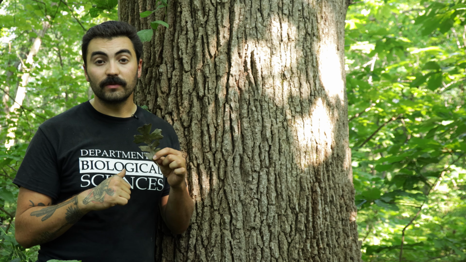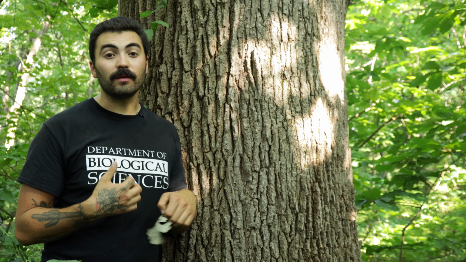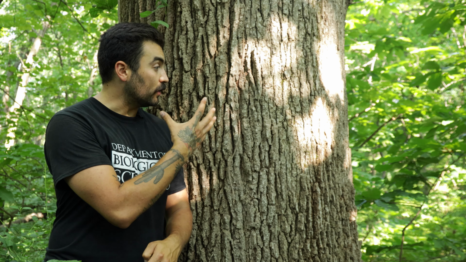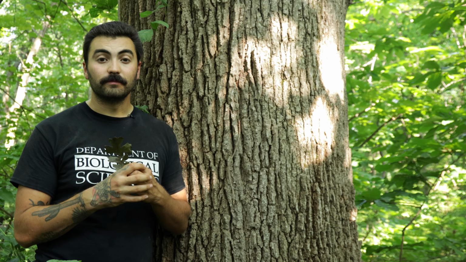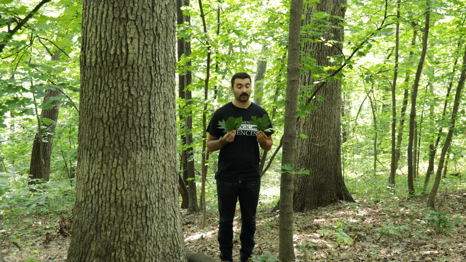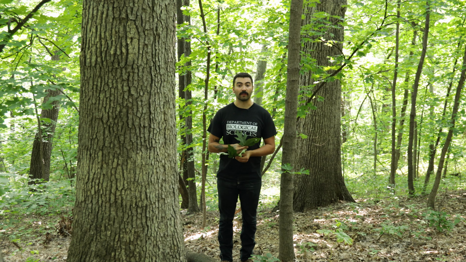Members of the white oak group lack bristles at the tips of their lobes, which are usually more round in shape. The appearance of their bark is usually rough and has deep furrows, and they germinate within the same year that the pollen reaches the flower. Once you've determined the variety of oak that you have, specific identification comes down to slight differences in bark, acorn, and leaves. So let's take a close look at some of the common oak species here at Fort Leavenworth.